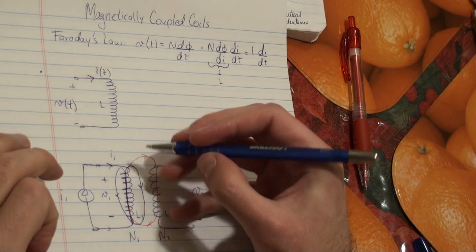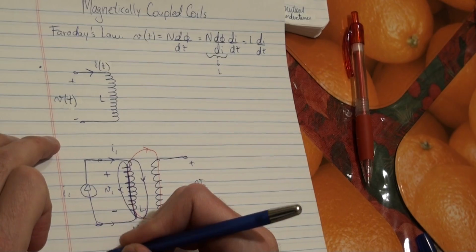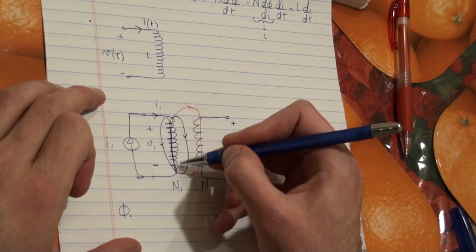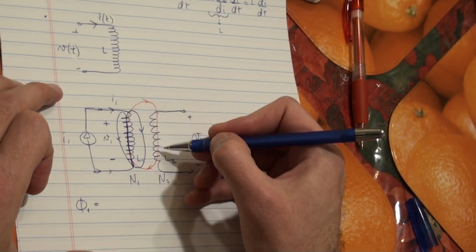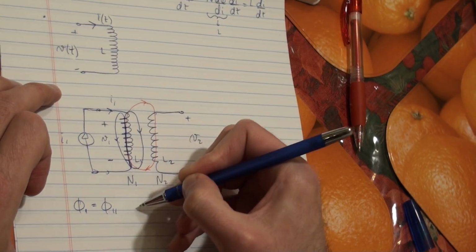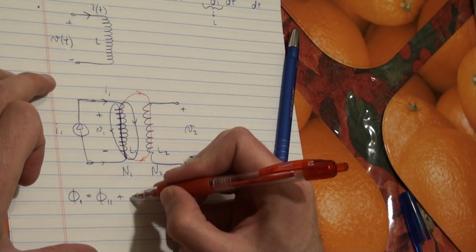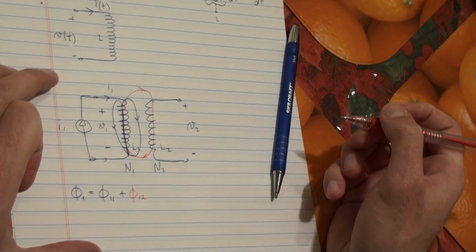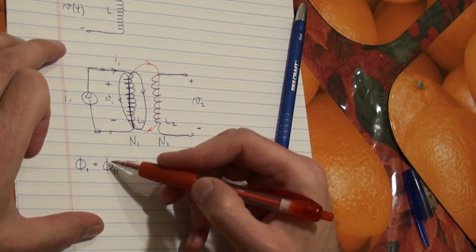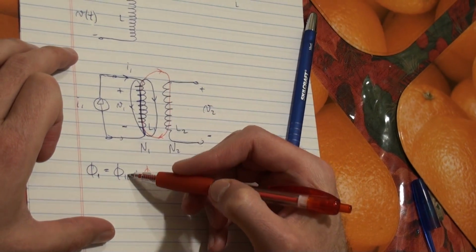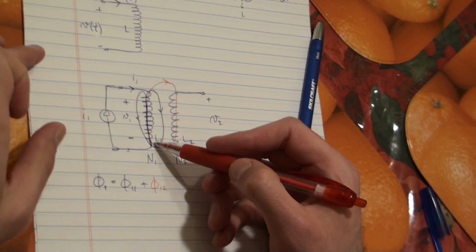The total flux produced by the current going through the coil is phi1. The flux that does not reach the other coil is called phi11. The flux that does reach the other coil is called phi12. So phi12 is the flux from coil 1 that reaches coil 2, and phi11 is the flux from coil 1 that goes into itself. The sum of these two is the total flux produced by this coil.